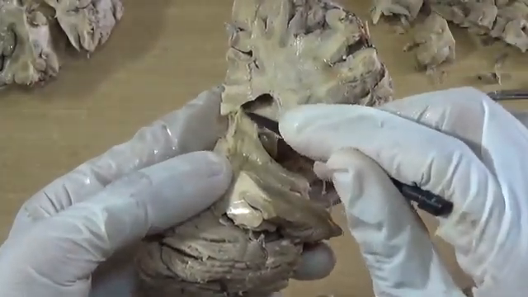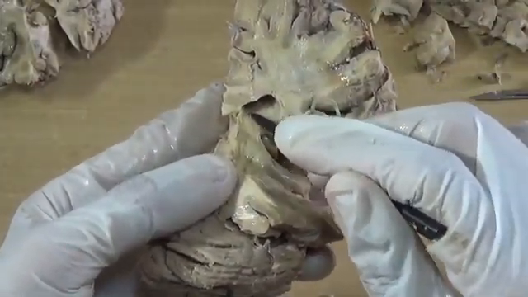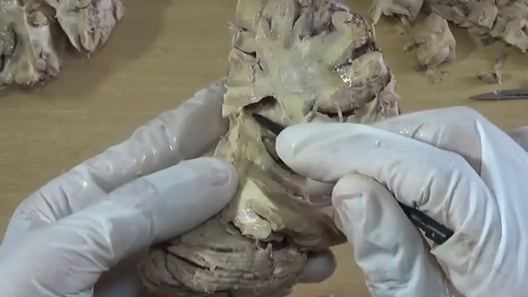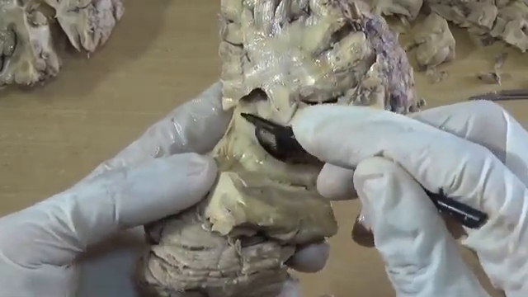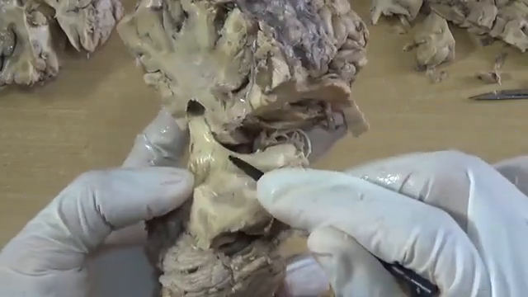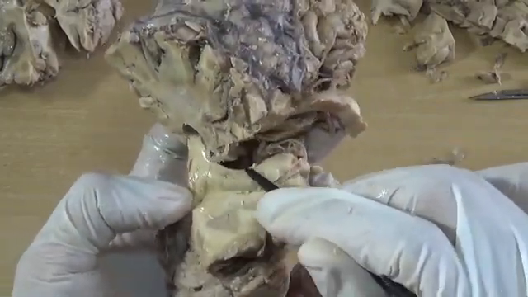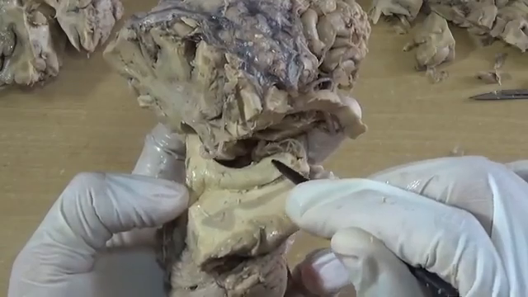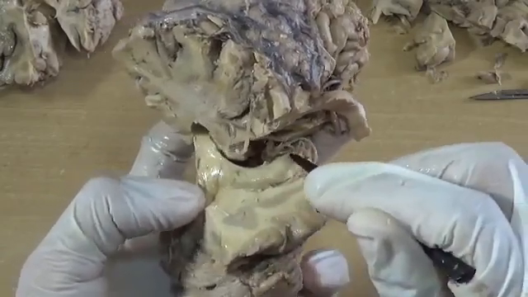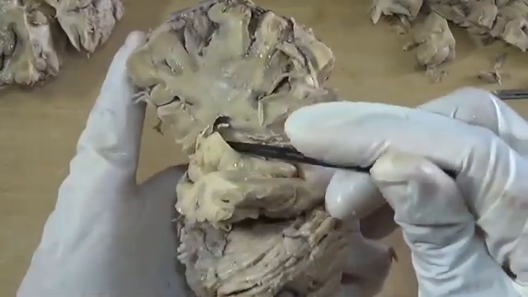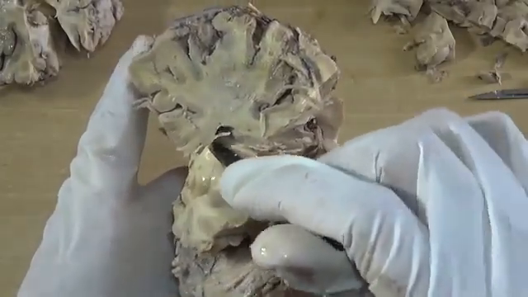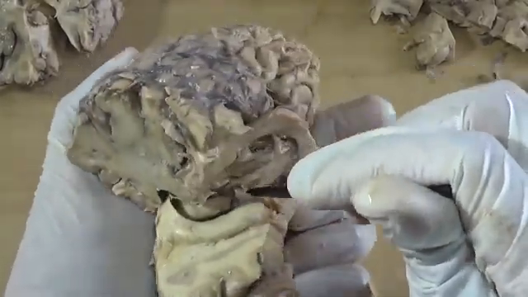This superior surface of the fornix will form the floor, the medialmost part of the floor of the central part, and this fornix is a continuation of the fimbria, and beyond that is the alveus, and this is entirely the hippocampal formation. And this gap between the thalamus and the fornix is the choroid fissure, which is C-shaped.